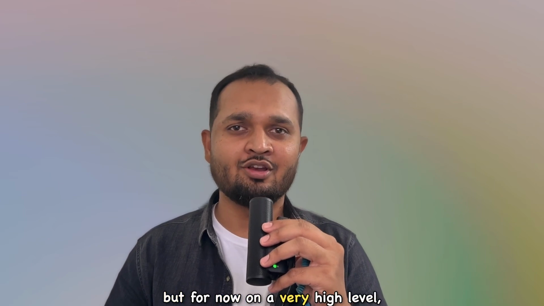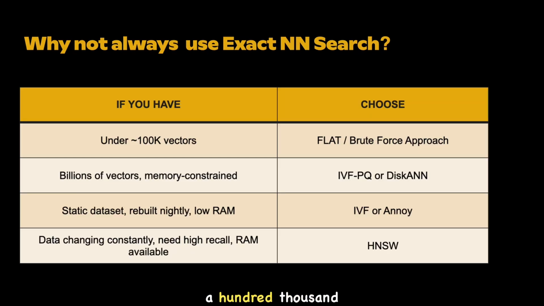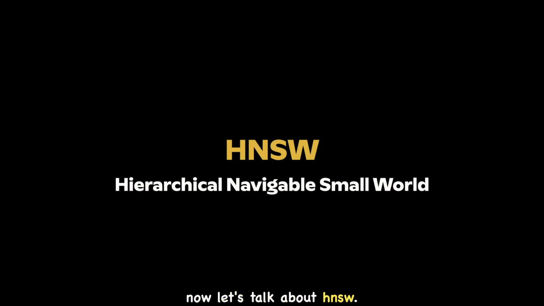But for now, on a very high level, if you have fewer than 100,000 vectors, then choose flat, which is also called the exact brute force approach. If you have billions of vectors and memory is a constraint, then you can use IVF-PQ or DiskANN. And if you have a static dataset and you can rebuild the index nightly and your RAM is low, then you can choose IVF or Annoy. And in the scenario where your data is changing constantly, you need high recall and RAM is available, then you choose HNSW. Now let's talk about HNSW.